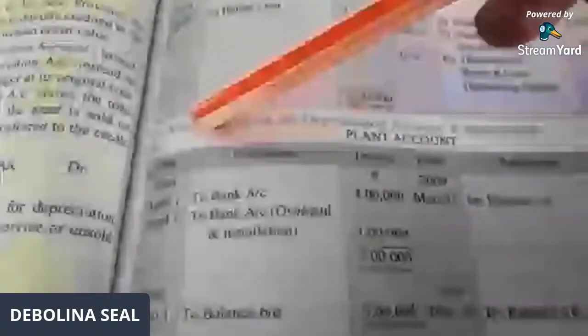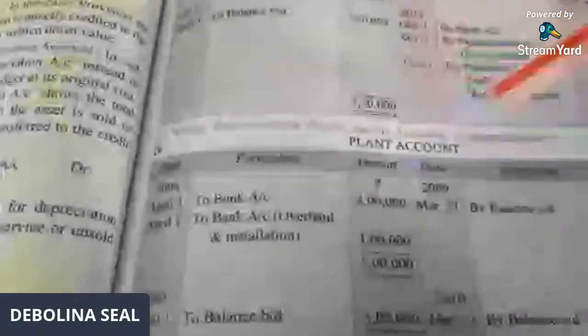One method is, when provision for depreciation account is not maintained, you will remember that you are going to do only one account. One account, the plant account, and the entire sum will be over here. And in the second method, when provision for depreciation account is maintained, you are going to do two accounts. One will be the plant account, and another the provision for depreciation account.